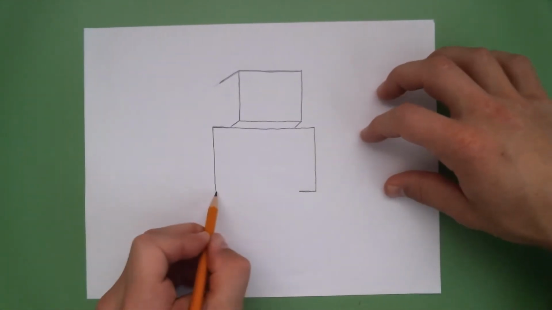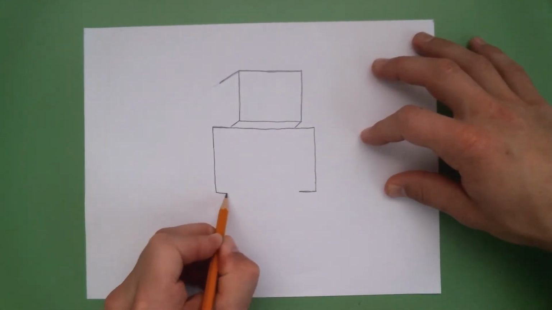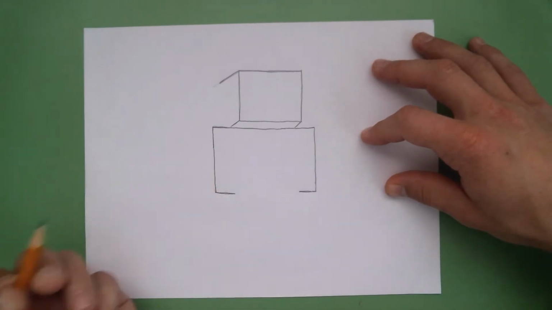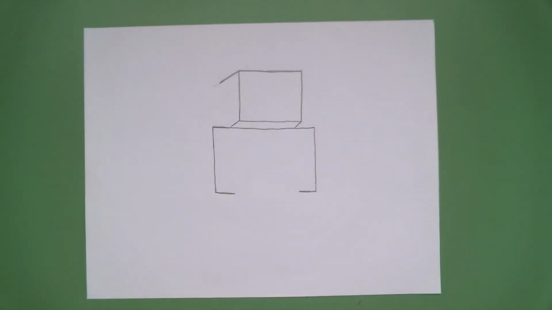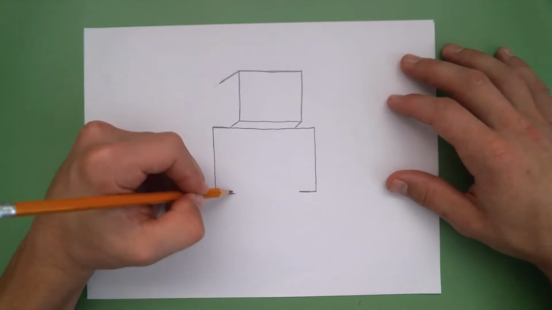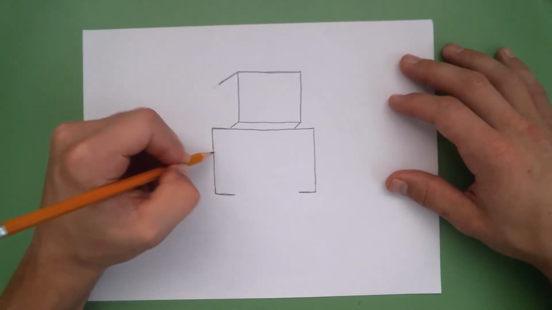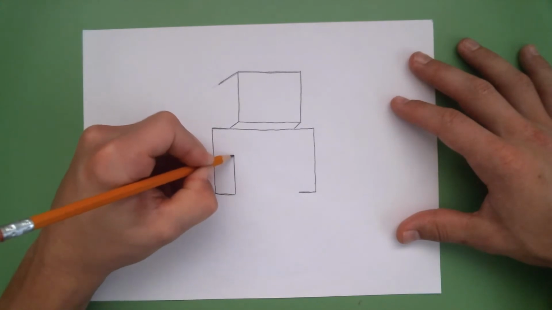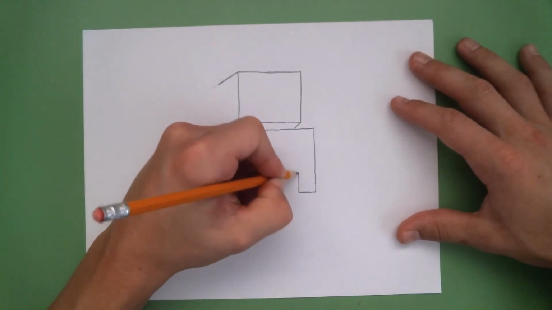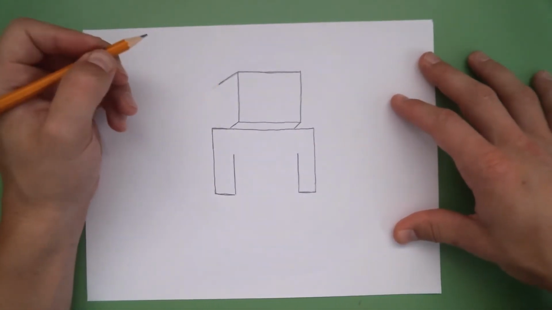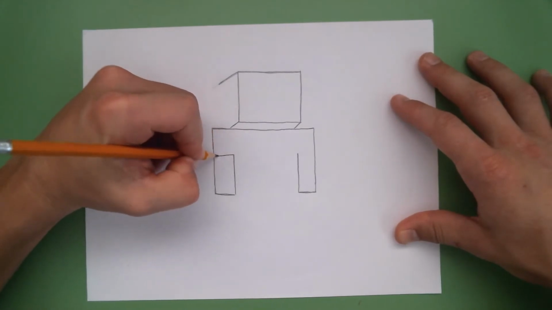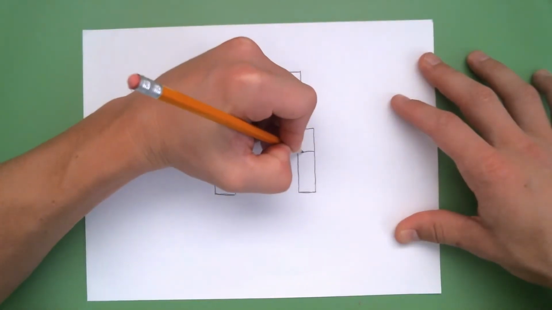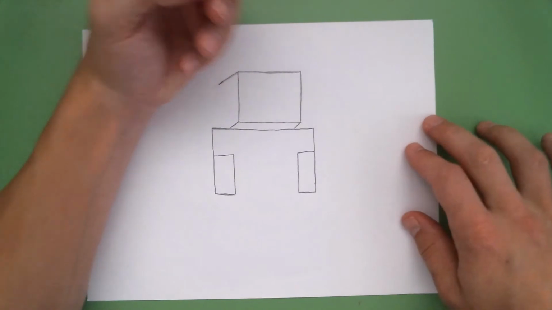And then this line is actually going to come in, so a straight line in. There we go. We're going to make some rectangles here for his arms and to show he has a sleeve or a shirt on. So we're going to do a straight line up, straight line up, and then at the top, straight across. Make some rectangles for his arms.